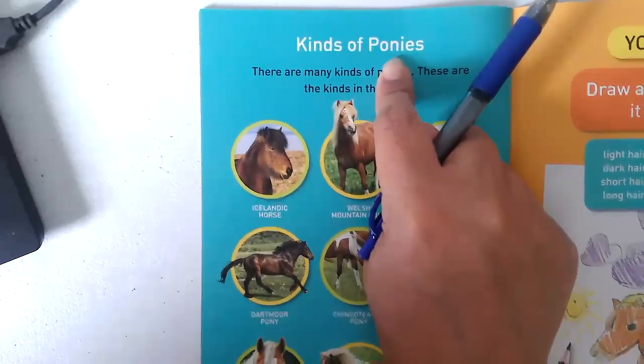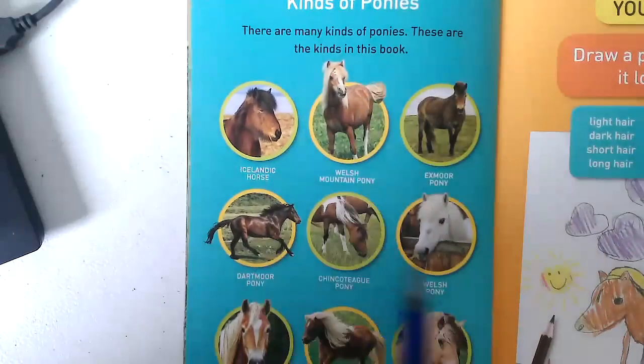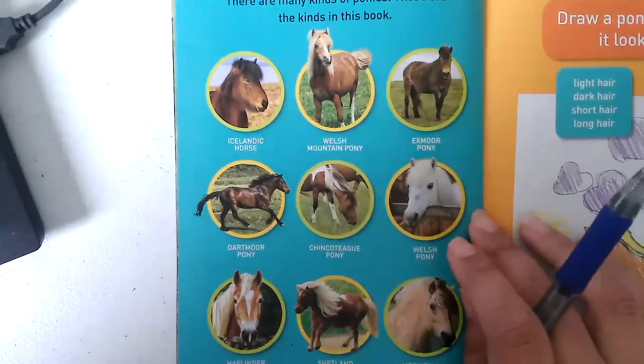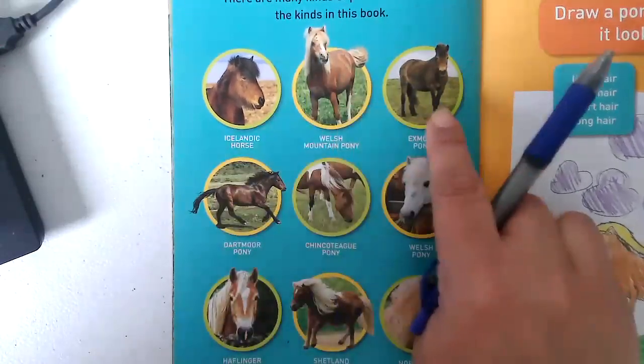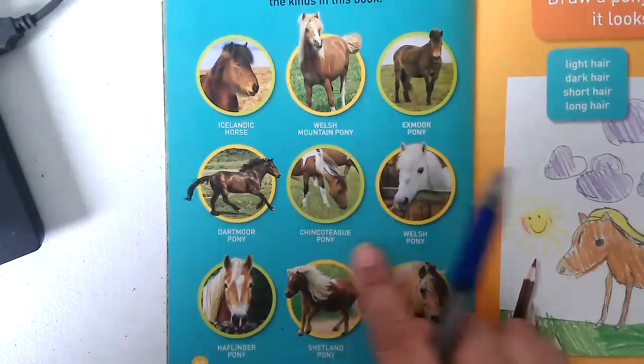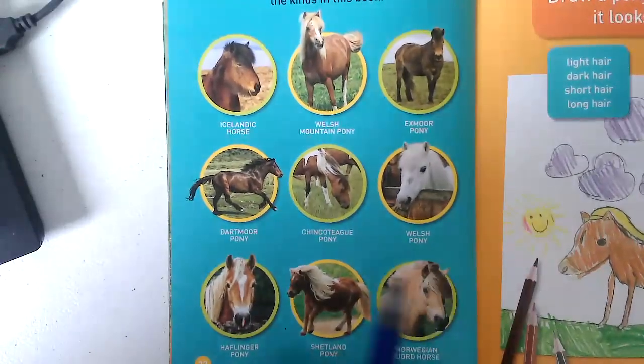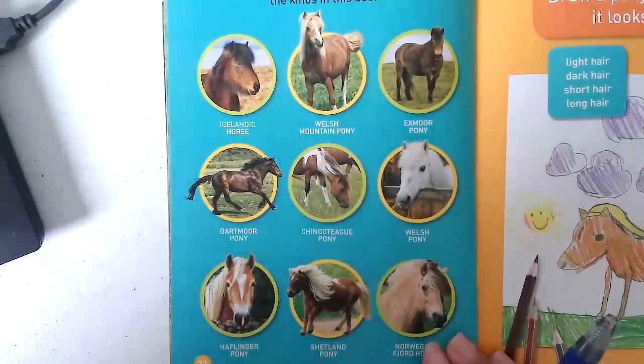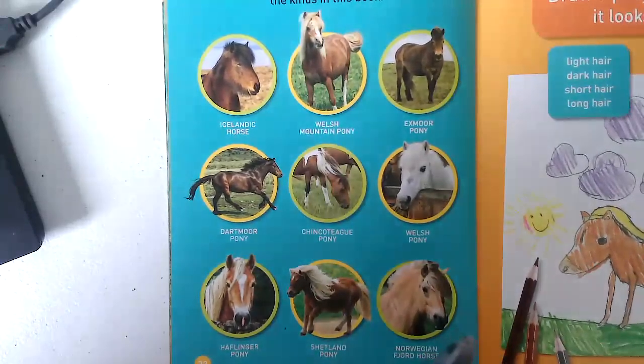Woohoo, ponies. So here in this book, we're not going to read the book, but they talk about different types of ponies, right? And underneath each picture, there's a little label that tells you what kind of pony each one is. So I want you to take a good look here. Do you notice anything specific about any of these ponies, or do you have a favorite? Do you want to share with your group or teacher?